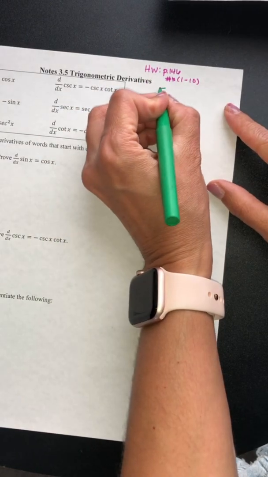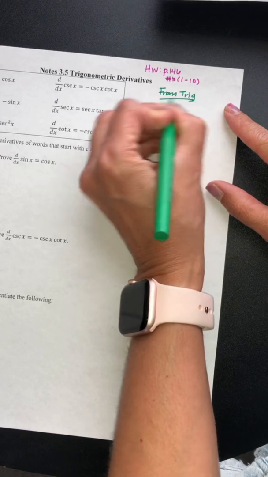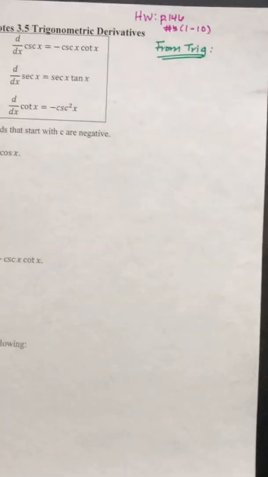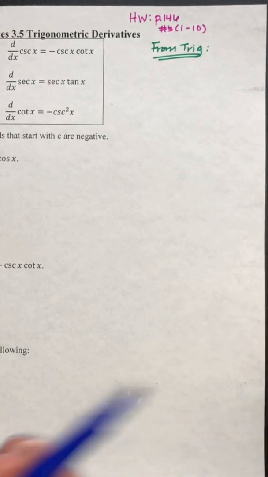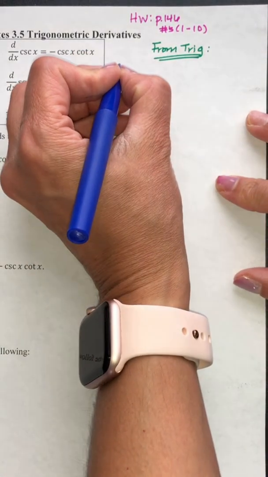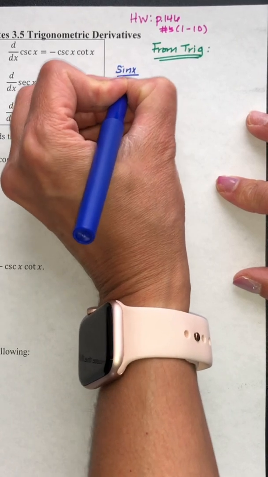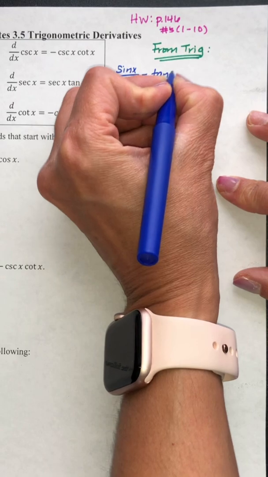All right, so there are some things from trig that we have to recall. Let me zoom in on that a little bit for you guys. And let me tilt this. My left-handedness makes me go at an angle. All right, so from trig, there are some basic things that we learned, such as when we have sine x over cosine x, that's going to equal tangent of x.